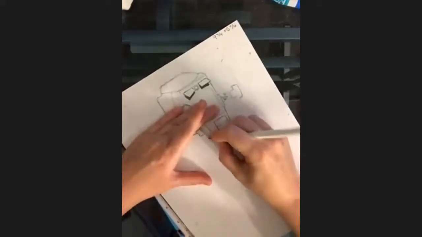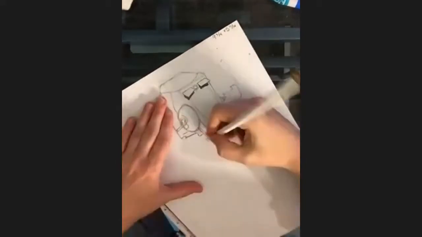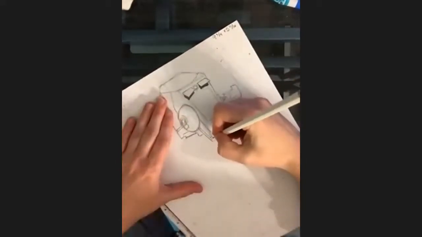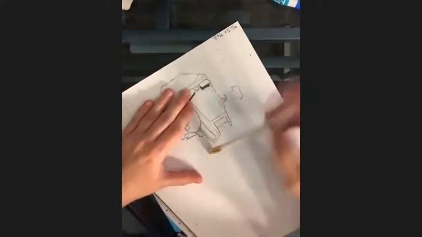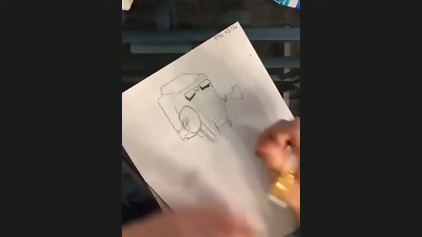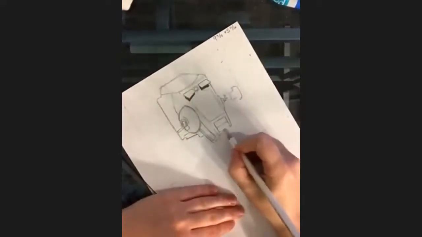Adjusting as you go. So I may have actually had that pretty close to correct the first time I did it. Just didn't feel that way. All right. Looking carefully.